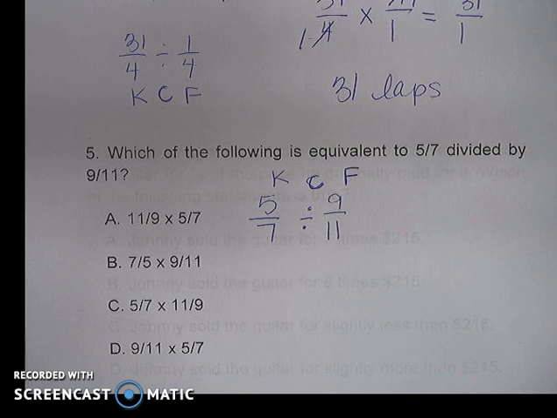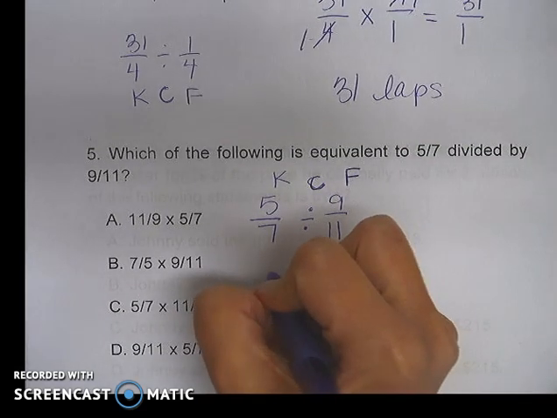Now right here on this particular problem, is it actually asking you to solve it? No. So, this is what I like to call a freebie. All you're doing is following the process. Keep the first fraction, which is 5/7.